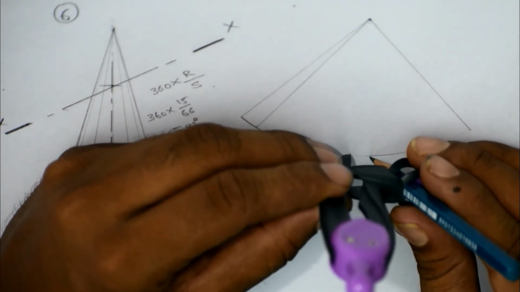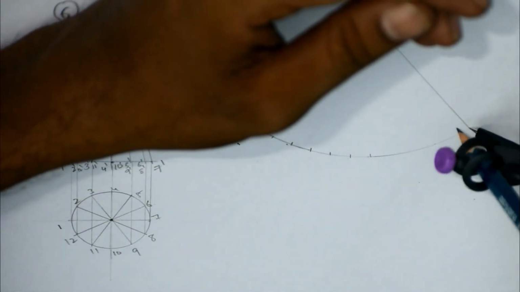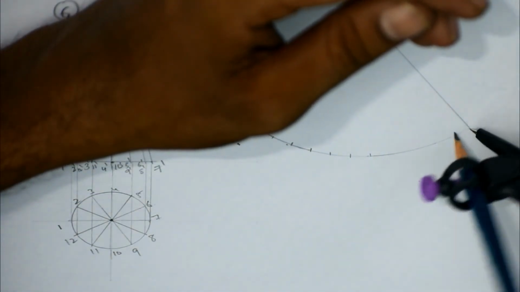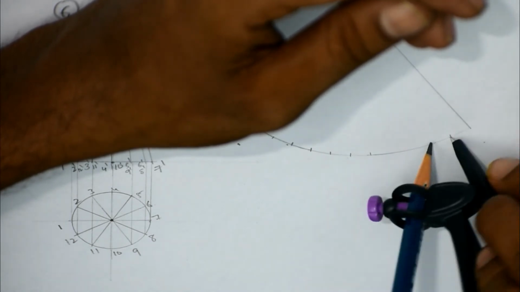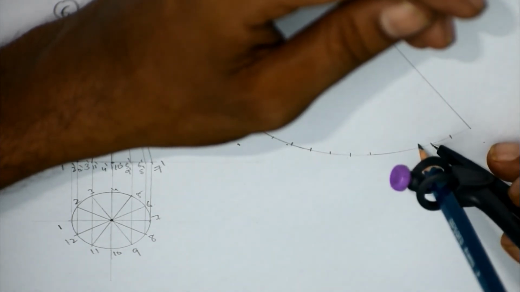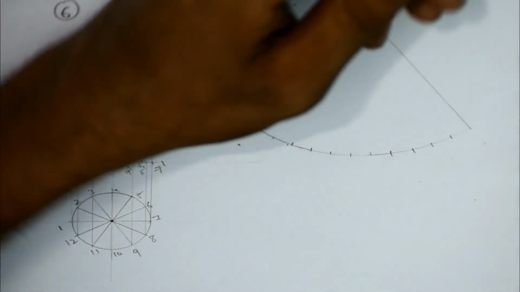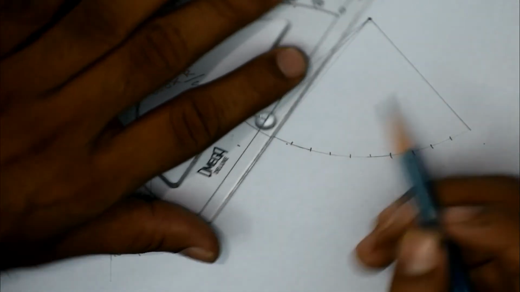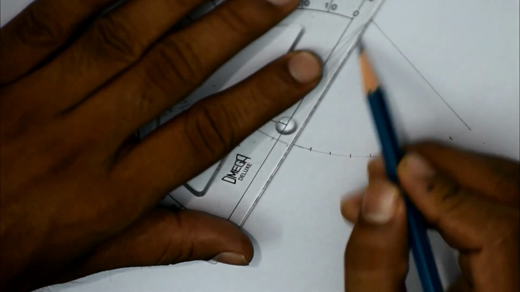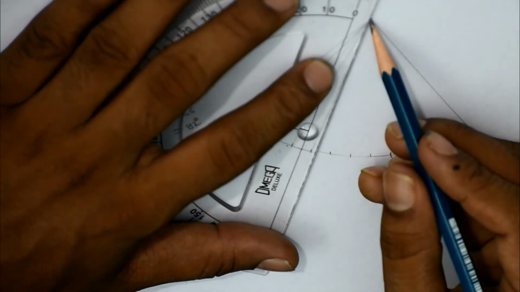We can cut the arcs. You have to do all this with a 2H pencil only, as it is a question in which sectioning is involved. We don't know the final answer yet.